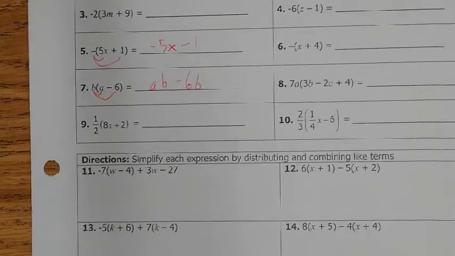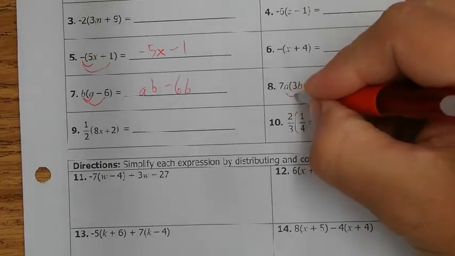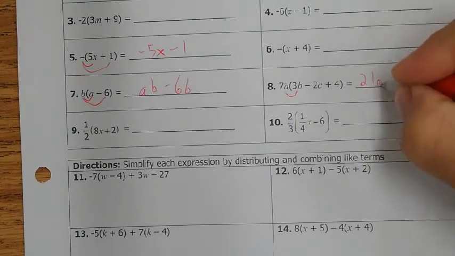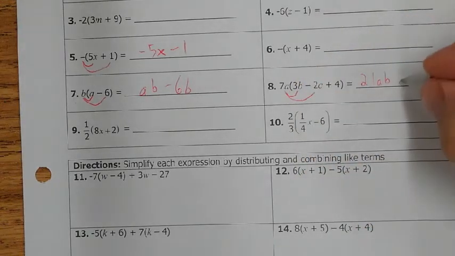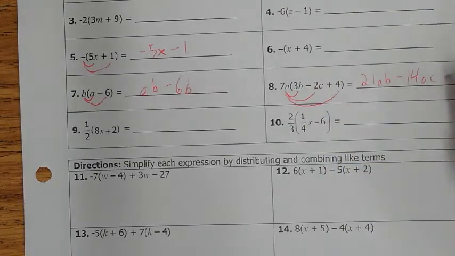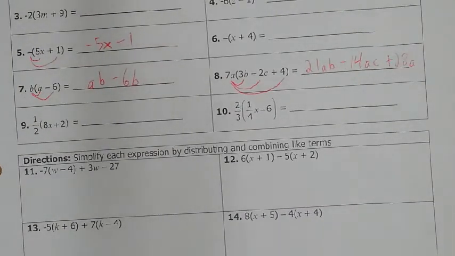Okay. And then, like number 8, you would do 7a times 3b, which is 21ab. Then 7a times -2c, what would that be? Negative 14ac. Good. And then 7a times 4. 28a. There you go. And that's all you do.